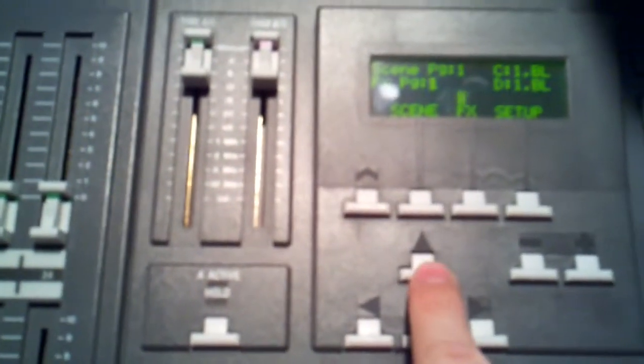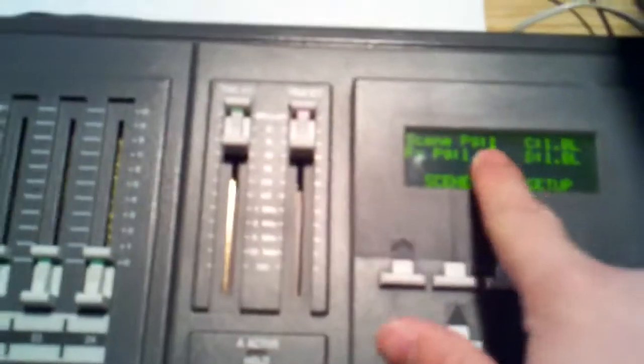We probably wouldn't use more than 24 cues in a play for Master Art, so I would just leave it at scene page 1 at all times. This is the default main menu. You can browse through it using these arrows to go up and down. So the main one you want to worry about is that scene page that remains on 1. You adjust the numbers with these plus and minus keys right here.